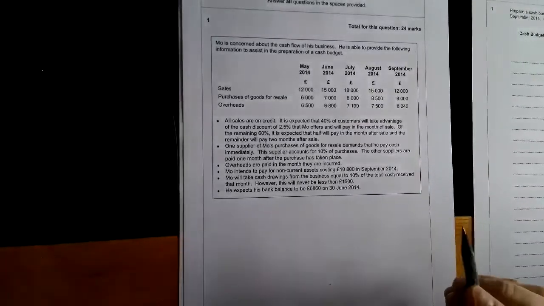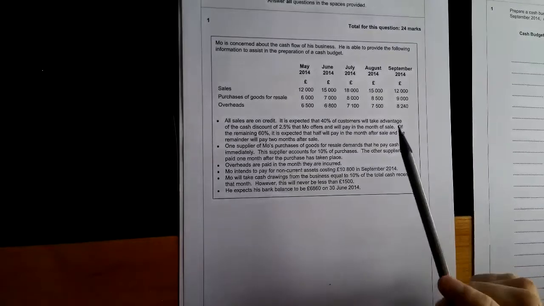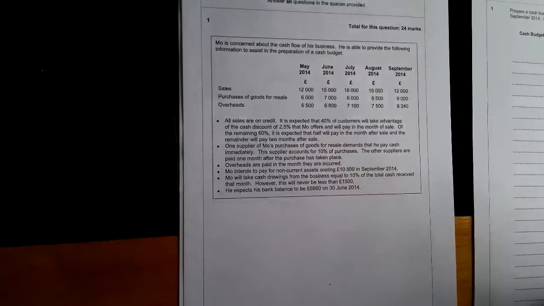This is June 2014's cash budget exam question. So have a look at the one about Moore and have a read of it yourself. So press pause before I start doing it.